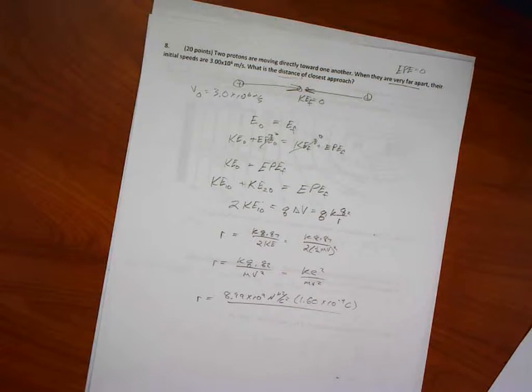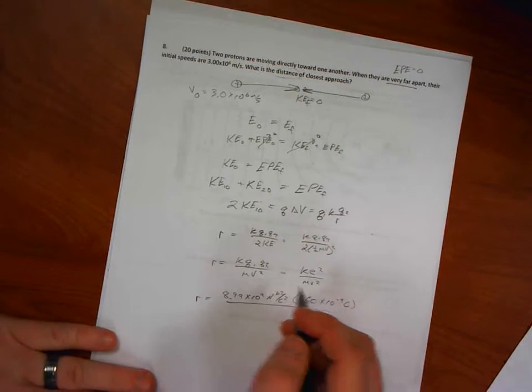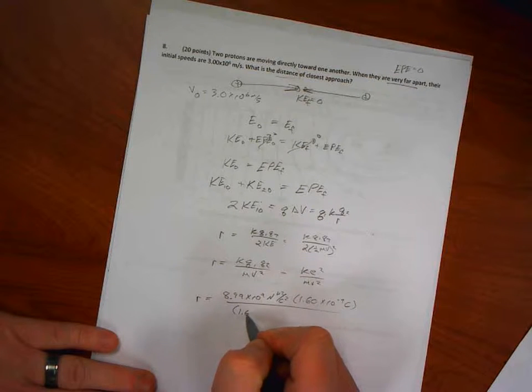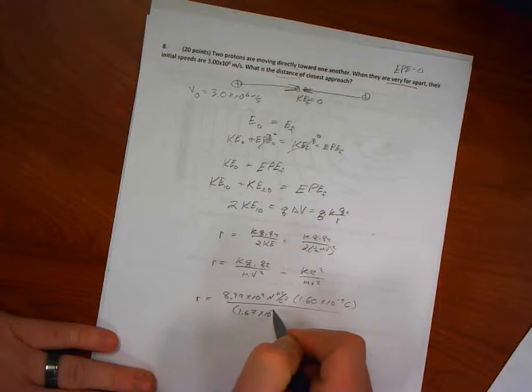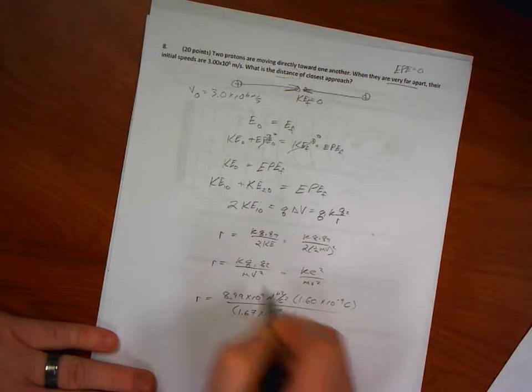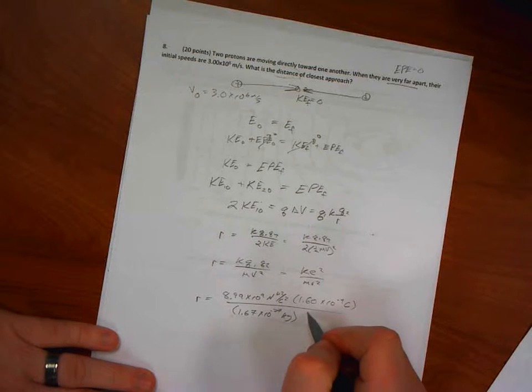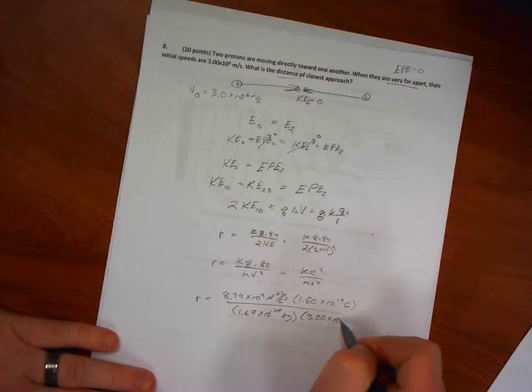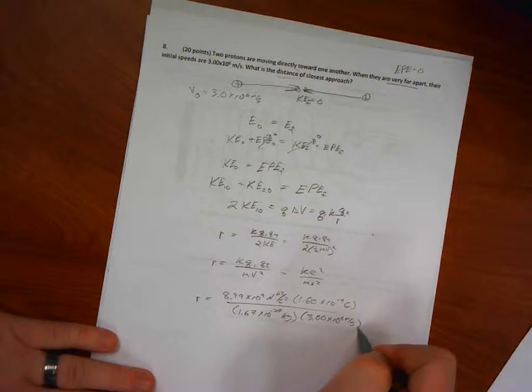I have to add that to your test. 1.67 times 10 to the negative 27th kilograms, and velocity is given to us in the problem, 3.00 times 10 to the 6th meters per second.